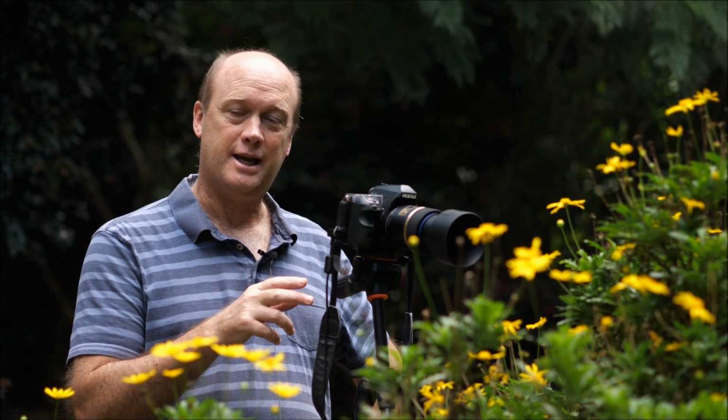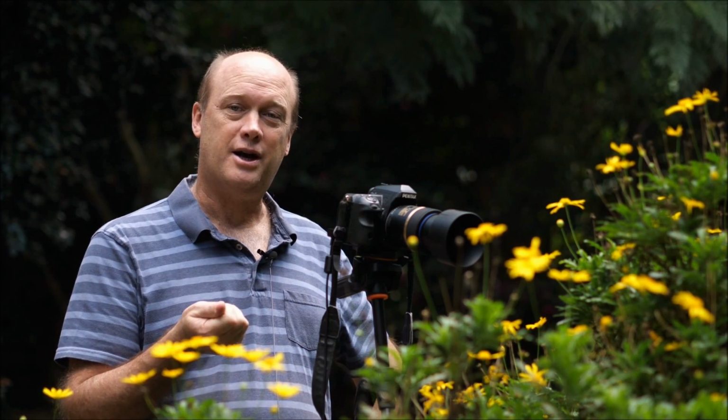My other approach to macro photography, and this is by far my preferred approach, is to use a tripod. Now, the tripod obviously eliminates camera shake right off the bat, so that issue's gone. And that creates a lot of freedom in the settings you can use. Now, if you're using a tripod, you no longer have to worry about using a super fast shutter speed to eliminate camera shake. You can slow the shutter speed right down.